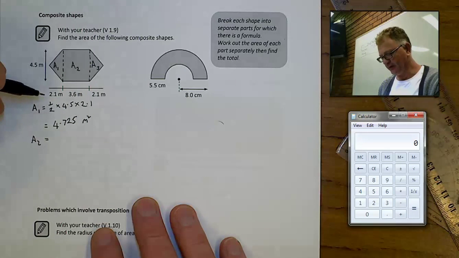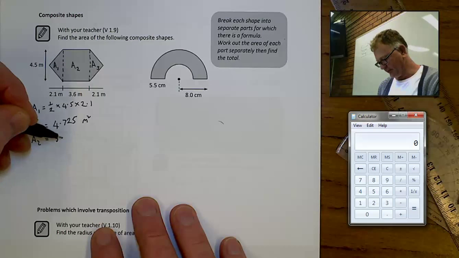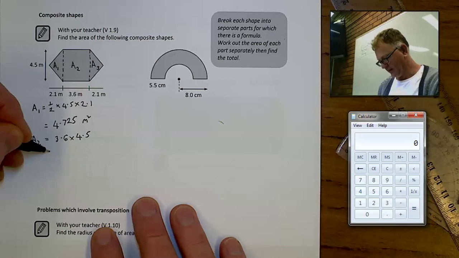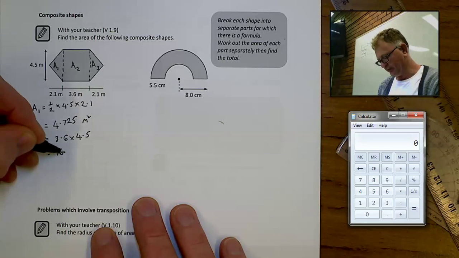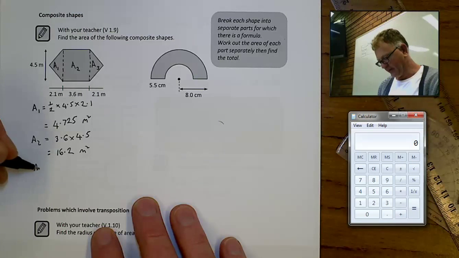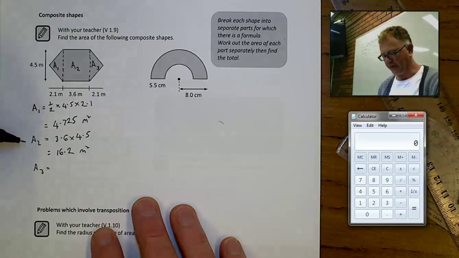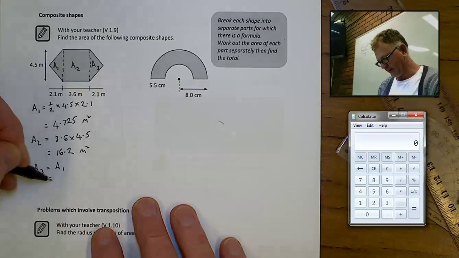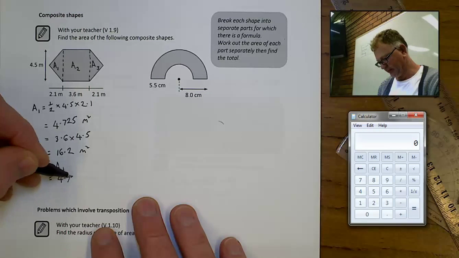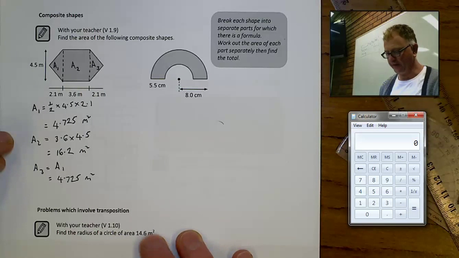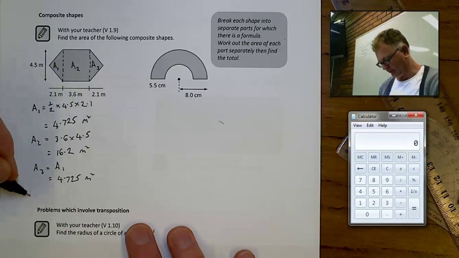Shape 2 is a rectangle, so it's simply length times width, which will be 3.6 times 4.5. Works out to be 16.2 meters squared. And A3, of course, is exactly the same as A1. So you could just say A3 equals A1, and so it equals 4.725 meters squared. And we have to work out the area of the whole lot, so we just need to total it at the end.